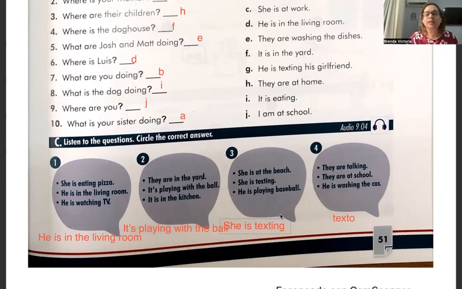And then the last one, the question is, where are the children? So it has to be they because we're talking about children. And the question is, where are the children? They are at school.